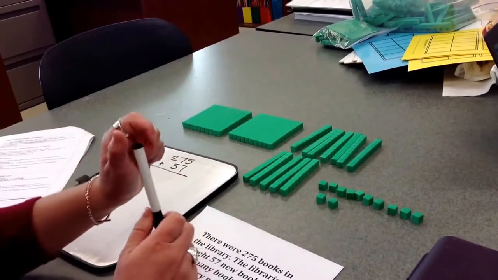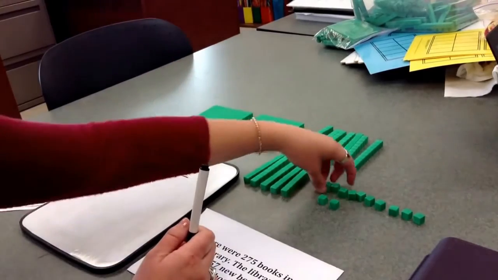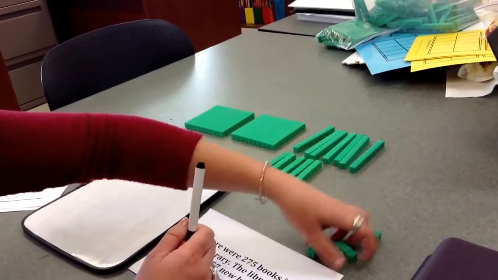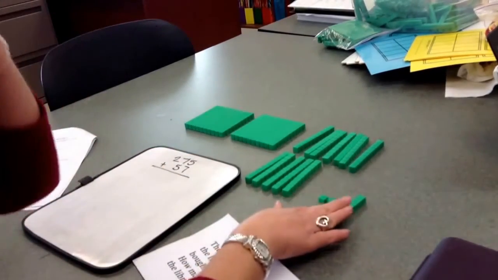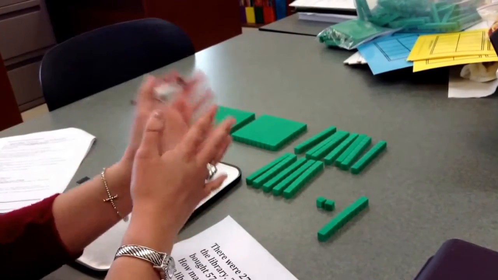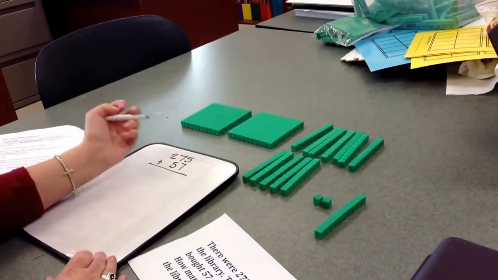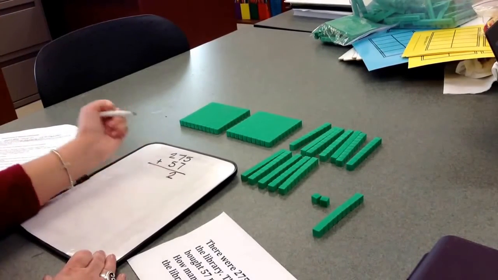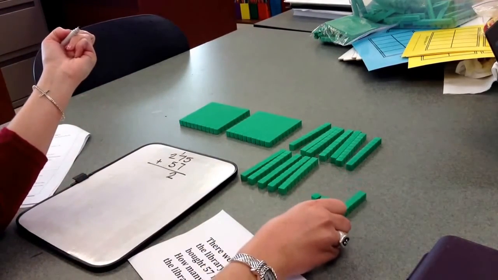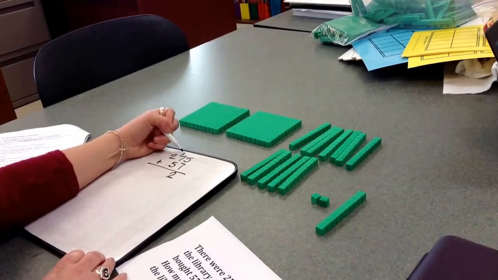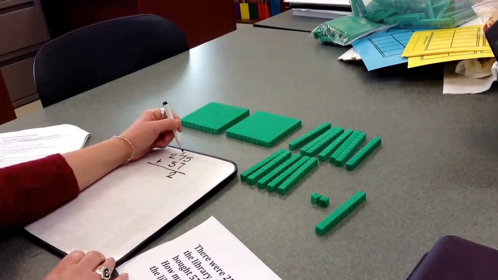So we know that if 10 units equals a long, we can take these 10 units and trade them in for a long. So we still have 12, but 10 units regrouped into one long, which equals 10. So we have 5 plus 7, so we have 2 units left, and we're going to take the 1 up here to represent our long, which equals 10. We need to remember that this 1 does not just equal 1, it equals 10, and that's why we put it in the tens place.